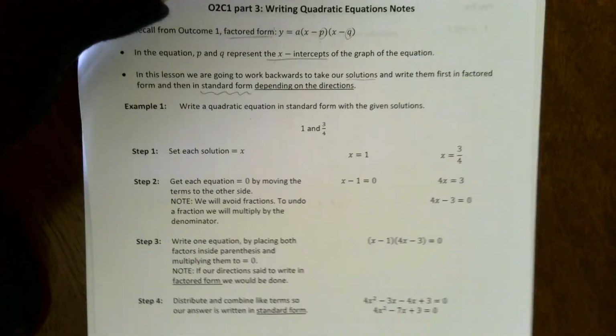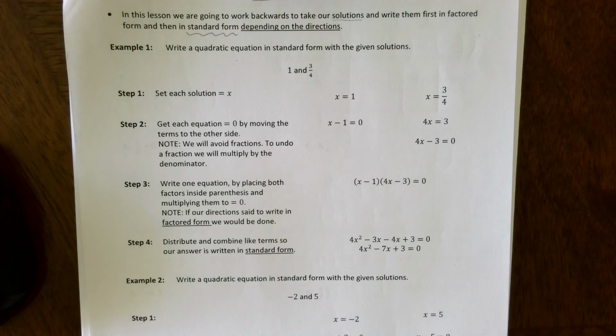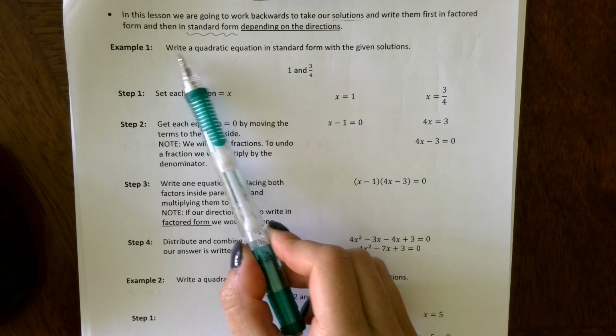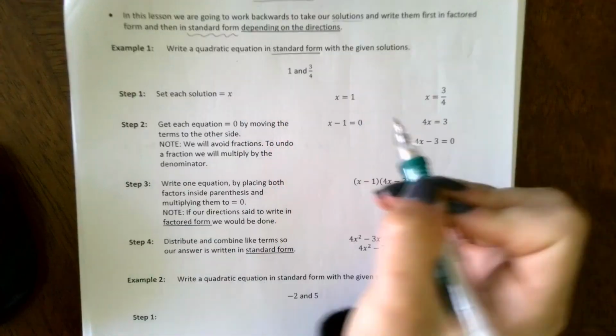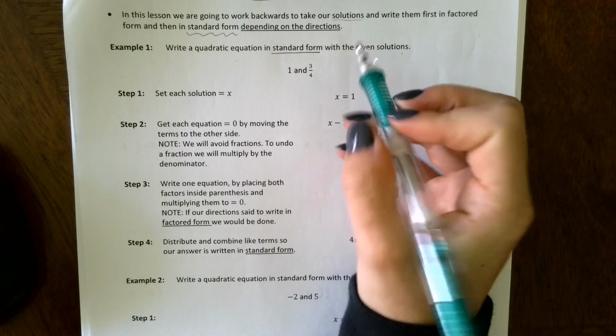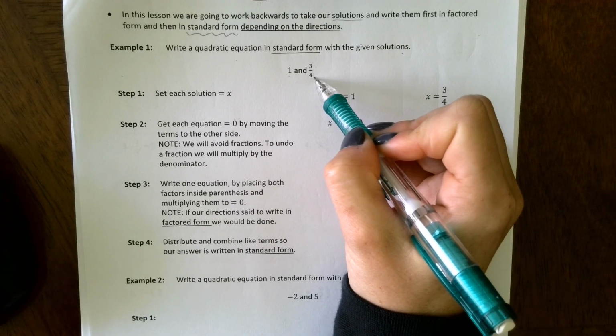So this is guided notes. It has kind of all of the directions written out for you. We'll go through an example together, and then we'll kind of work through from there. So example 1 says write a quadratic equation in standard form with the given solutions. So it gives me 1 and it gives me 3 over 4.